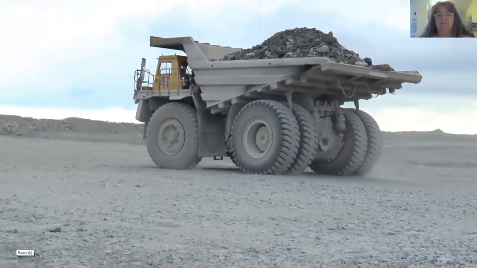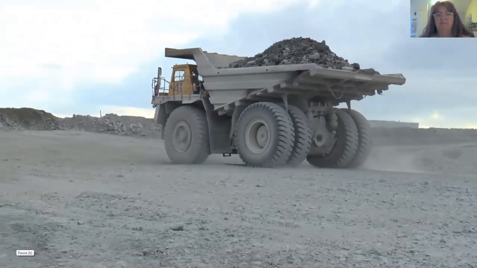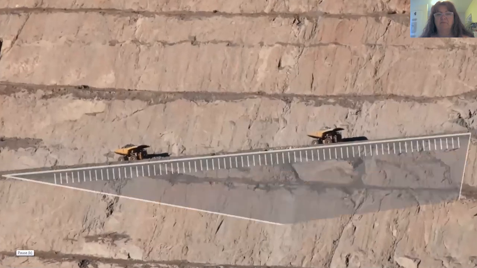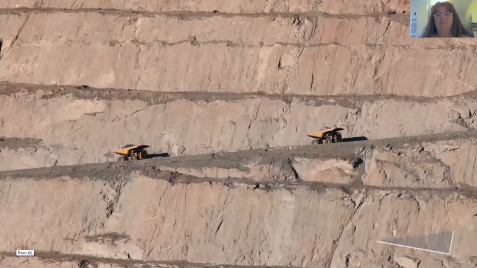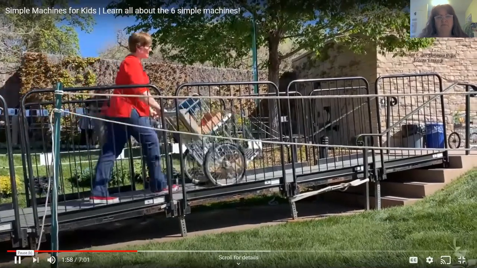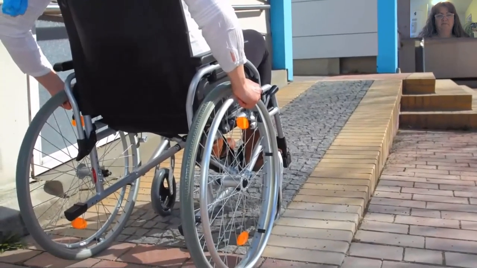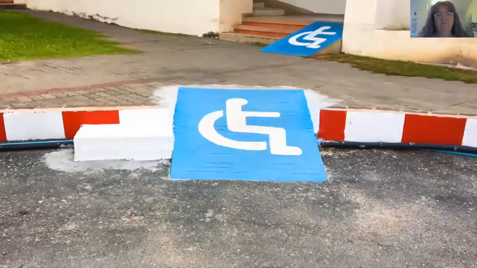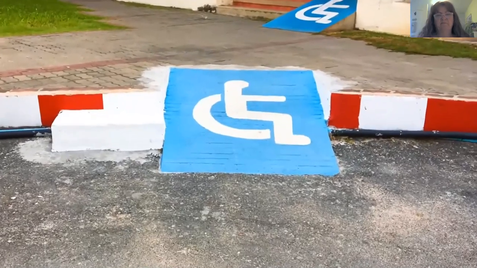That's 1,256,000 pounds. Whoa! And this inclined plane is helping this machine get from a lower level to a higher level with the greatest of ease. Using a gradual ramp enables you to travel up and down much easier. And using a ramp is the way that a person in a wheelchair can get up over a curb or into many buildings with multi-levels.